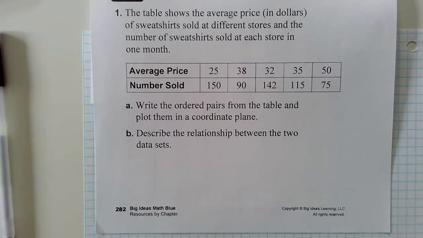So we've looked at scatter plots, we've interpreted scatter plots, we've talked about relationships of scatter plots, positive, negative, and no correlation. Here we're going to look at taking data, creating the scatter plot, and thinking about the relationship itself. So the table shows the average price in dollars of sweatshirts sold at different stores and the number of sweatshirts sold at each store in 1 month.